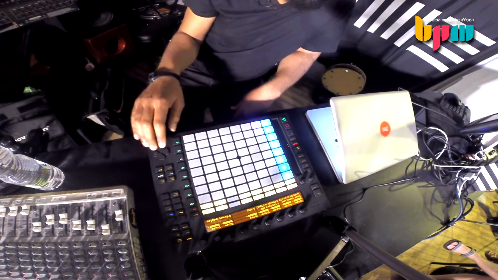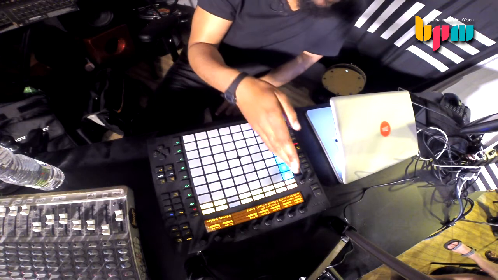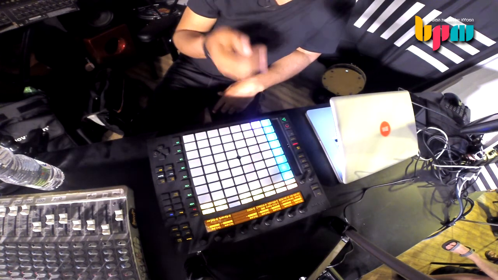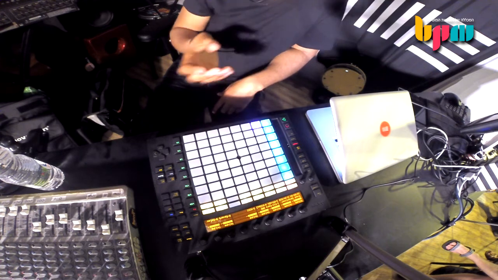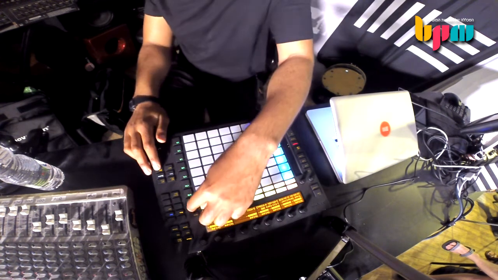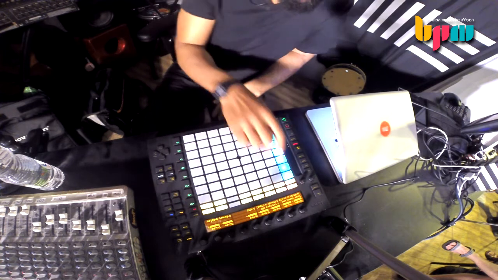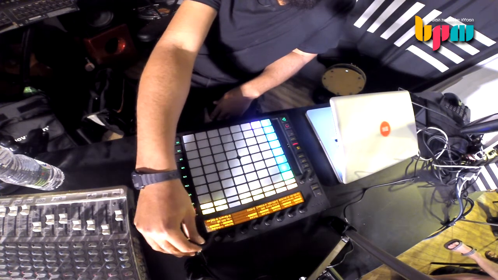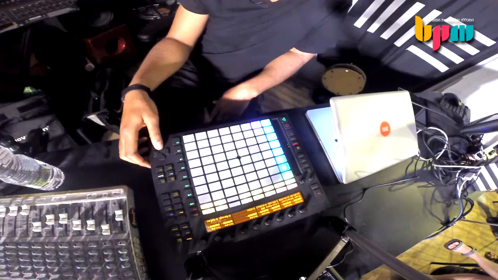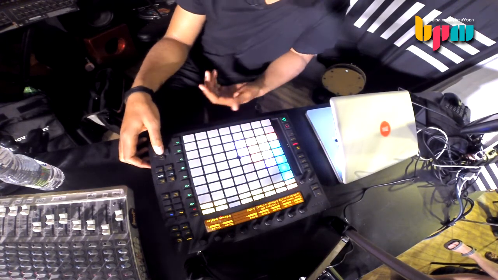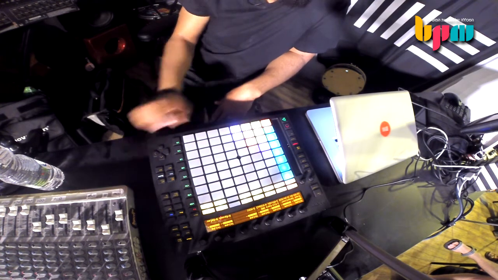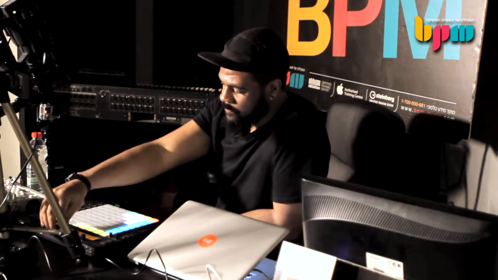Now, if I just stop this, each column represents a track, and each pad now represents a clip. So if I stop that, I can start from the beginning again. And I can scroll down with the arrow keys. In the bottom there I've got all the different ideas that I recorded. So maybe I want to start with this one.